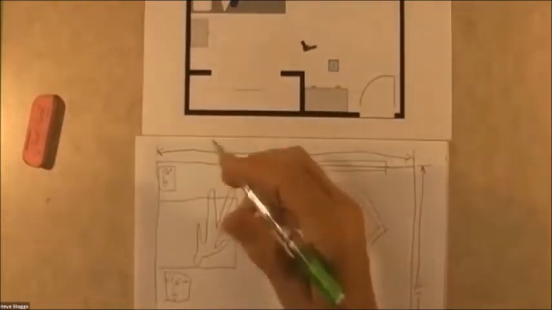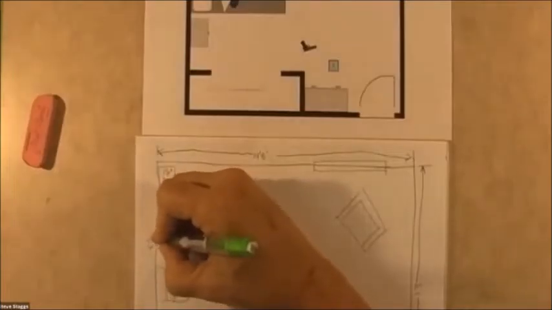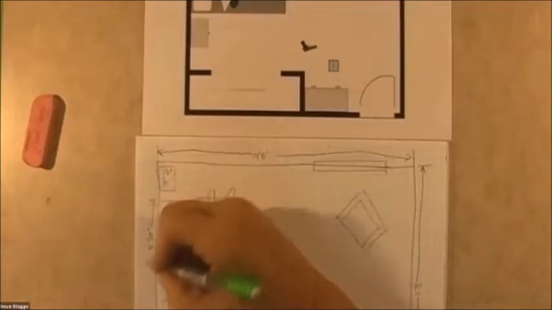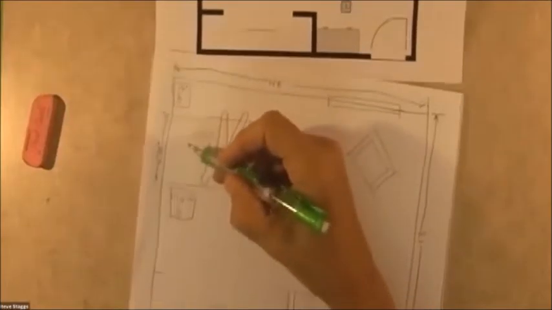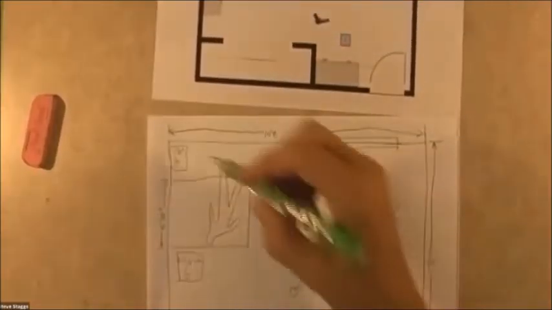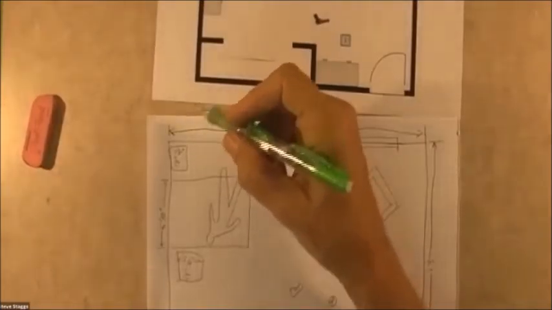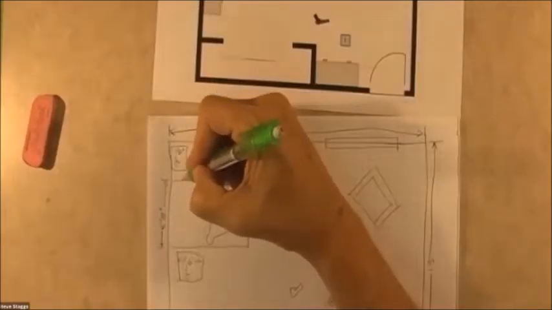And then the bed, I measured the bed, and that's 5 feet 10 inches. So it's a queen size bed. And then I can put the measurement on the outside and keep things from getting too cluttered. Now, it's important to know where the bed is. So one thing I can do is measure from the wall here to the edge of the bed.